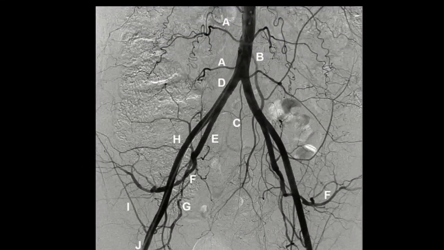Abdominal aorta angiogram, DSA study. Yes, excellent. Okay. So what is this structure? This is the aorta, right? Yes. Okay. Distal aorta. Then okay. So what is D then?